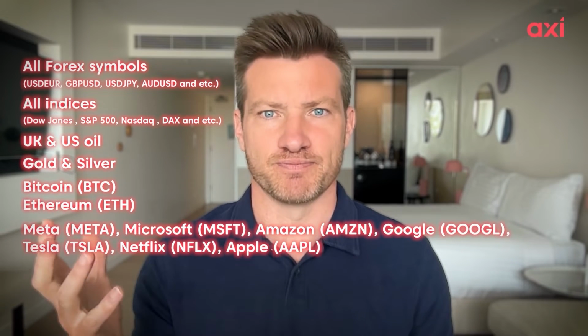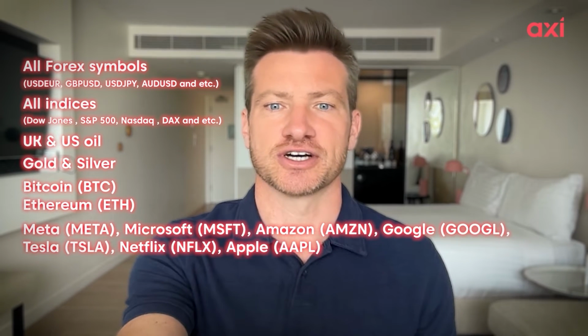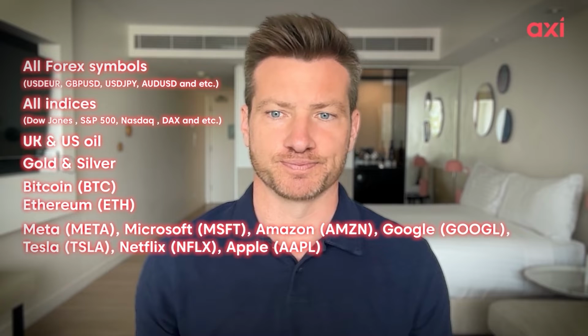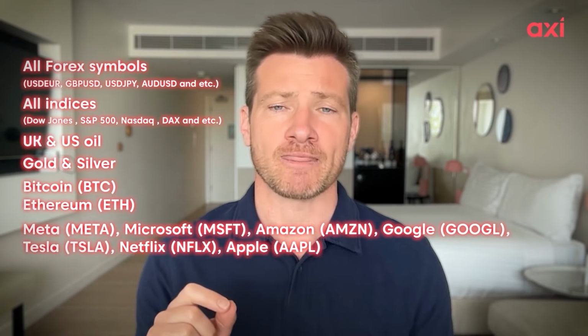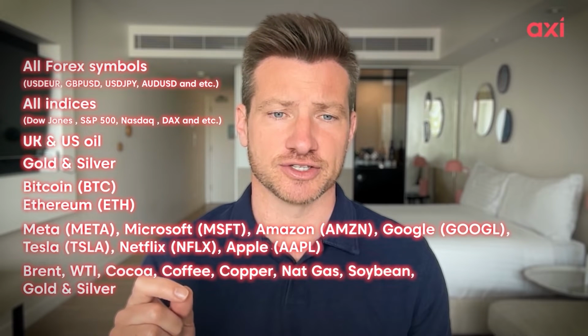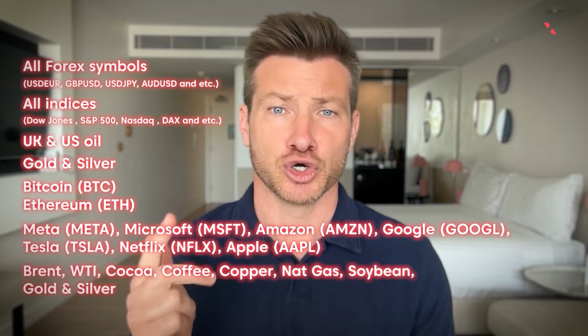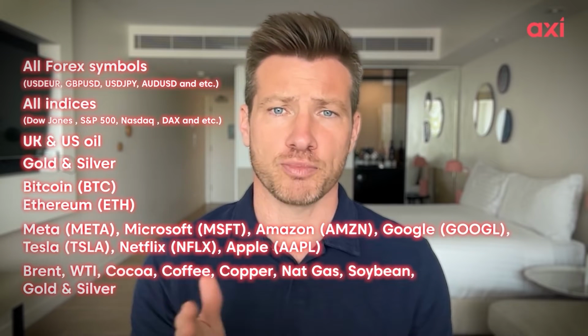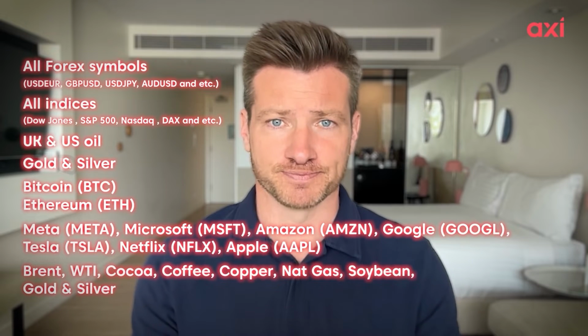In the crypto world, it's only Bitcoin and Ethereum that are eligible. In single stocks, it is the big seven. So Meta, Microsoft, Amazon, Google, Tesla, Netflix, and Apple. Okay, so that's the only single stock equities you can trade. And then in the futures markets, you've got Brent, WTI, cocoa, coffee, copper, natural gas, soybean, gold, and silver.